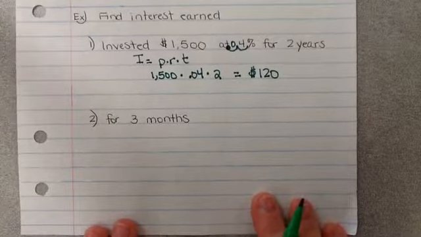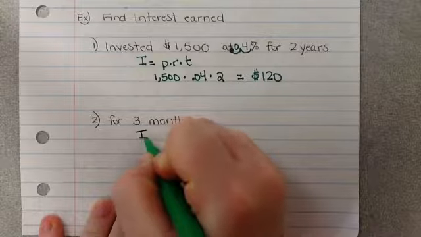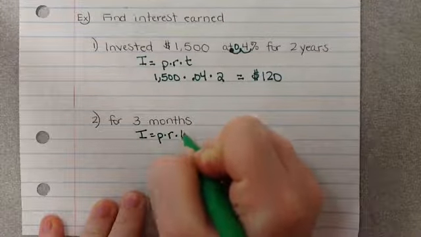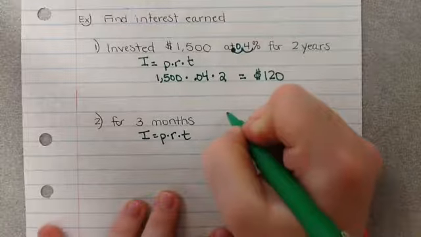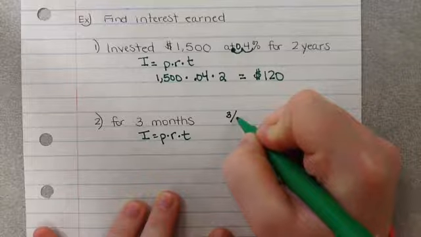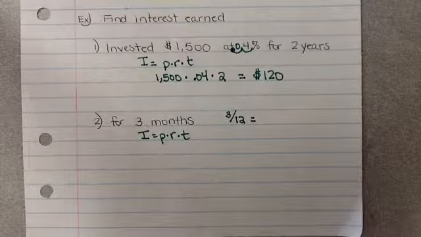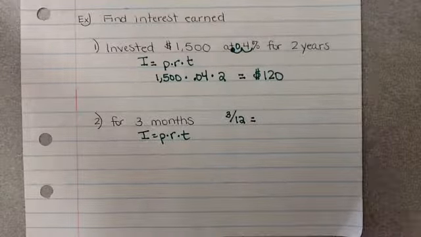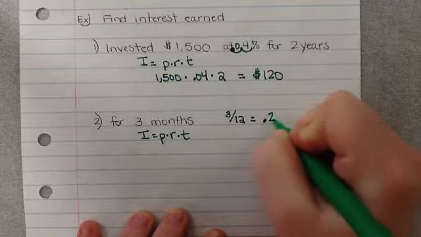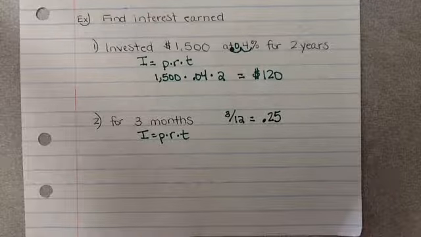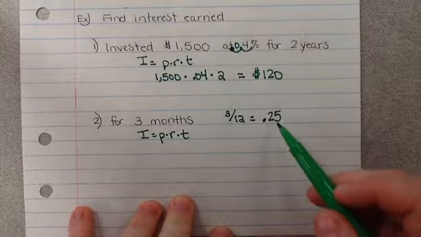Same problem, except our time is changing to 3 months. Now, our formula does not have a spot for months. It only has years. So 3 months is 3 out of, how many months in a year? 12. 3 divided by 12, 0.25. So we are using a quarter, or 0.25 of a year. Try this problem. Same information as number 1, but the time has changed to 0.25.